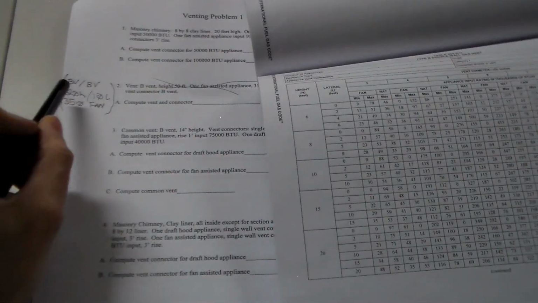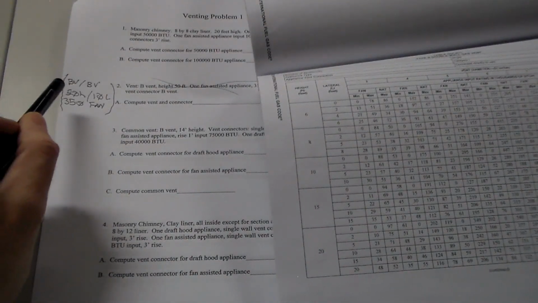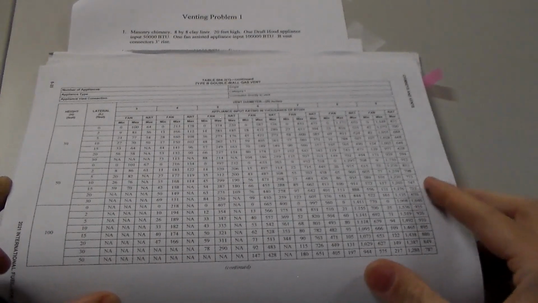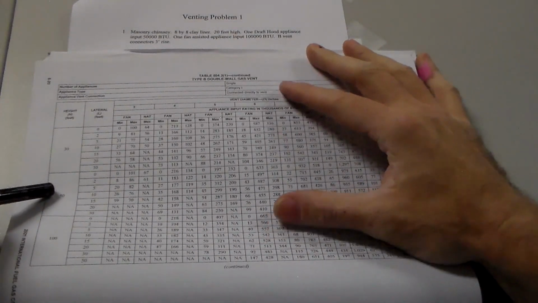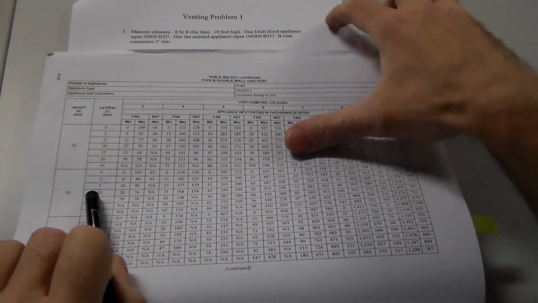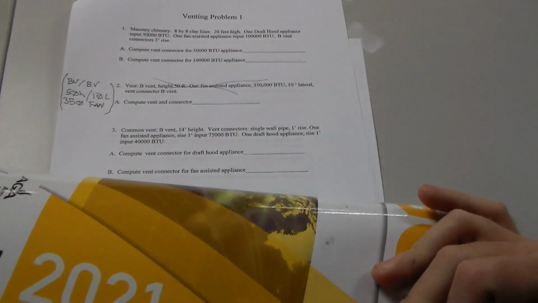Now I want to look at my numbers. I got 50 and 10, 350 fan. So 50 is actually on the next part of the table. I can see here I got 50, 10-foot lateral, and 350 fan.